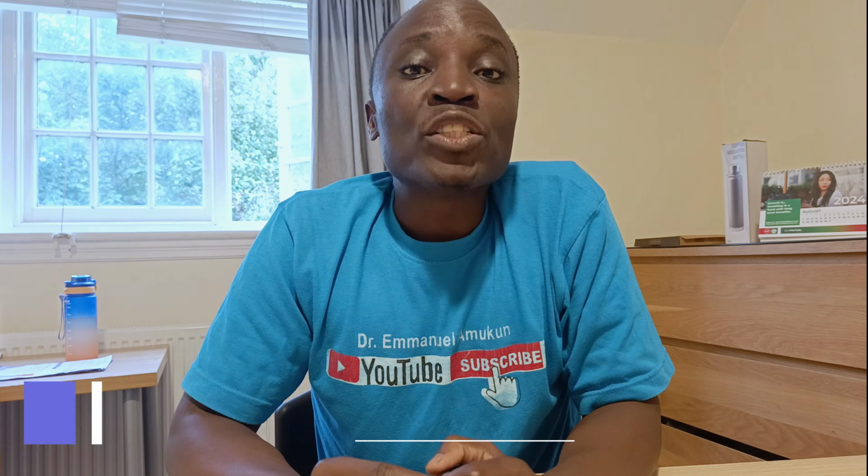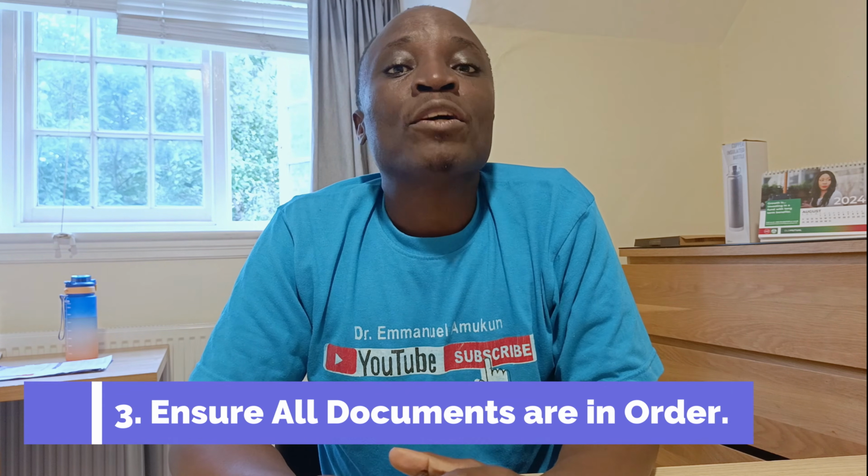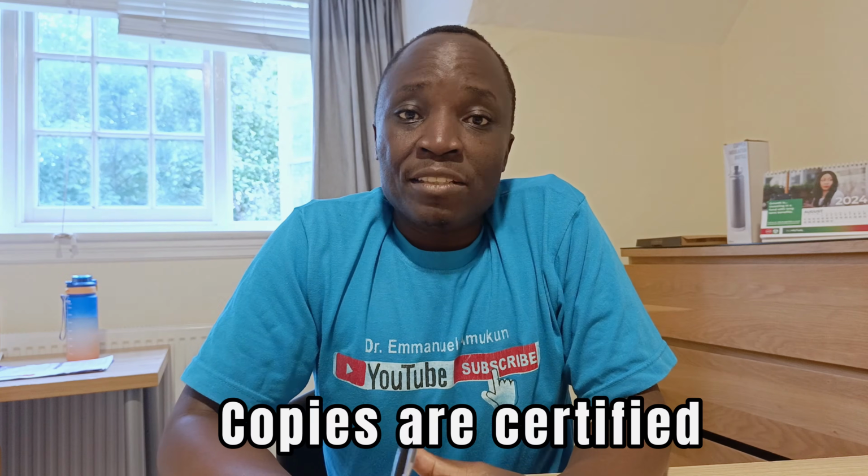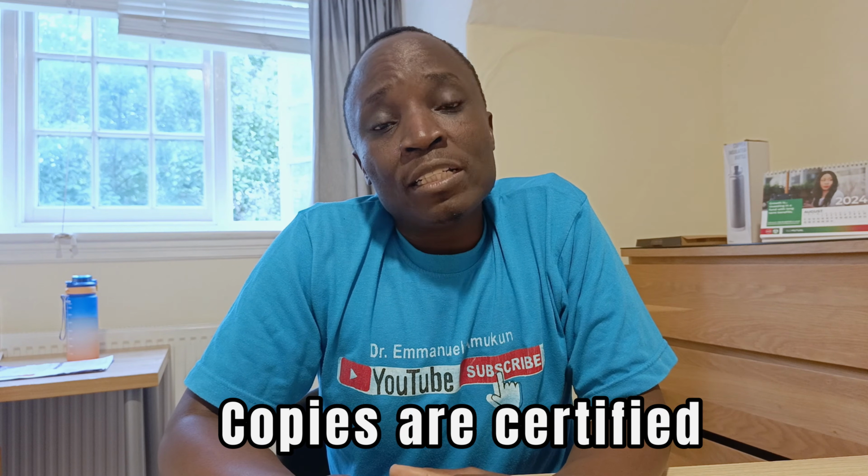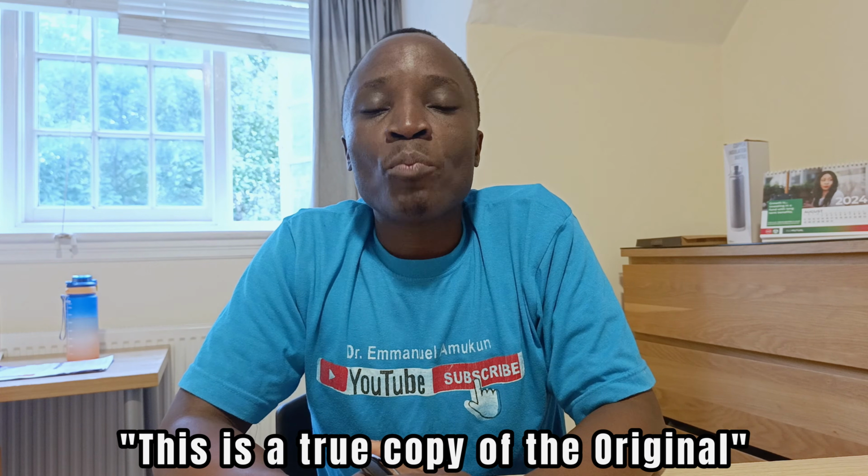Step 3 is to ensure that all your documents are in order. How do you ensure that your documents are in order? Make sure that copies are certified. Copies of your degree and your graduation certificate are certified by a public notary, not by the institution. And they must write the words, "This is a true copy of the original." Without those words, even if it is certified with a seal, the GDC will reject your documents.